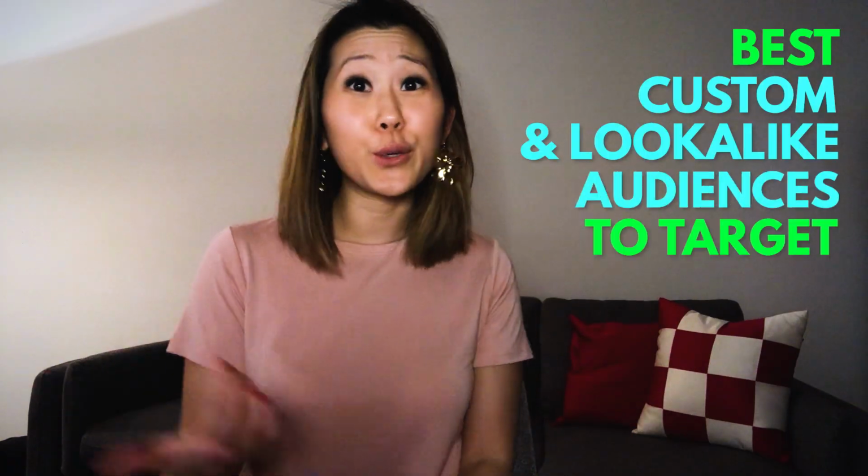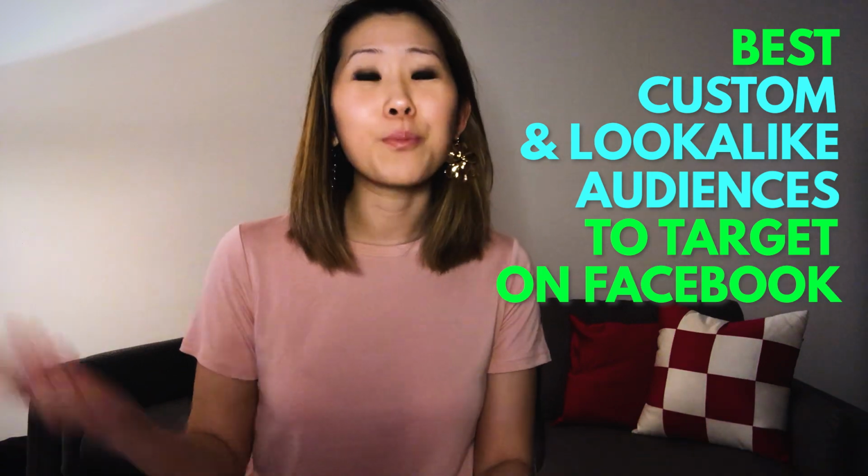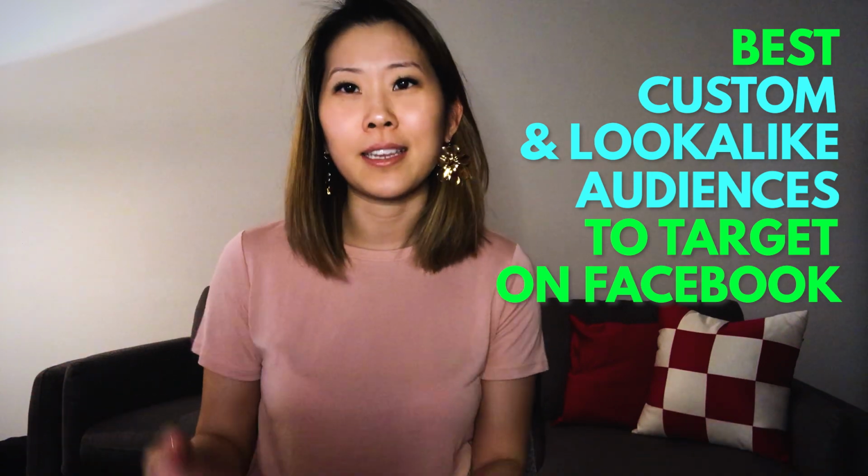What are the best custom and lookalike audiences you can target on Facebook, and how do you use them in your campaigns to maximize your return on ad spend? Today, I'm going to let you in on the holy grail of the best custom audiences you should be using right now in your Facebook ads to market like the pros and take your campaigns to the next level.